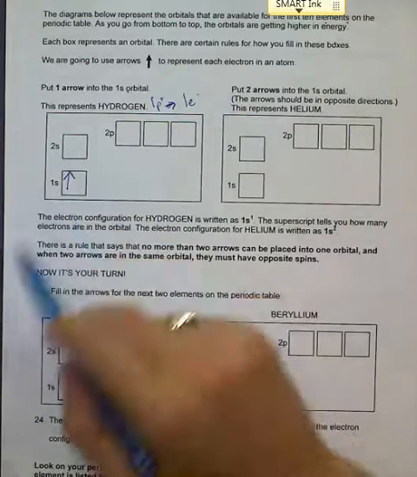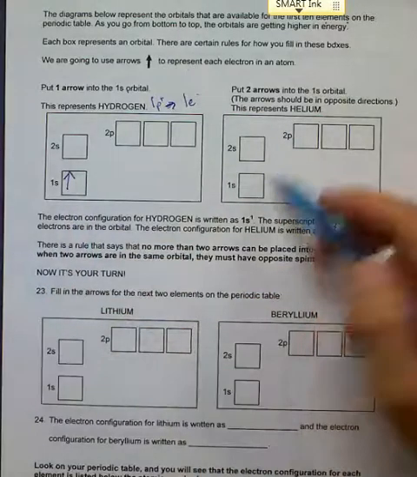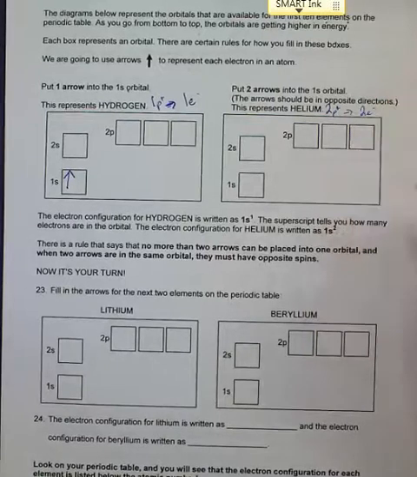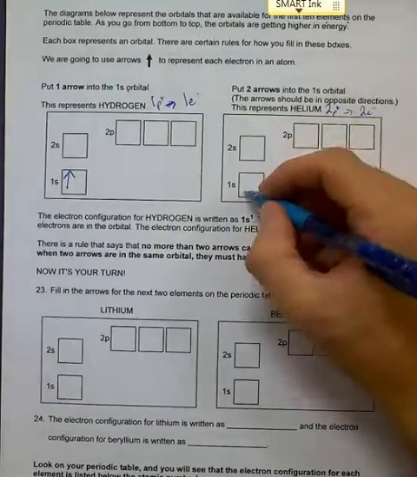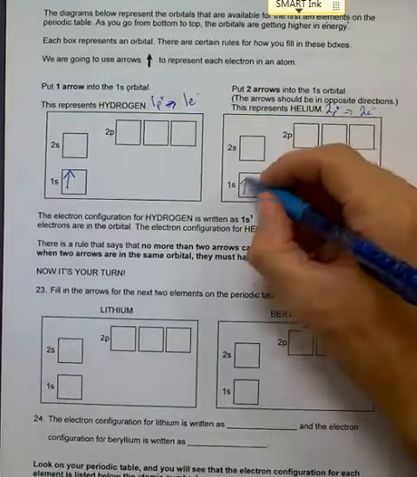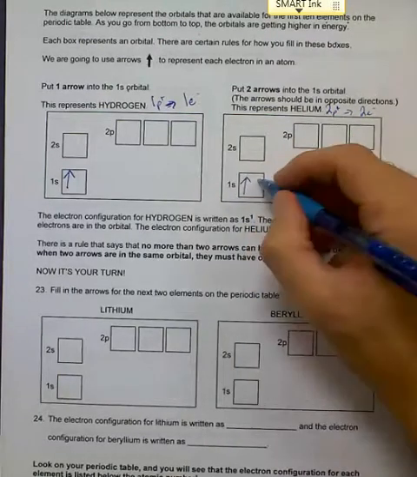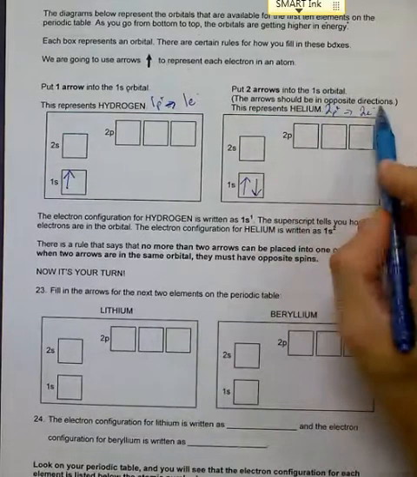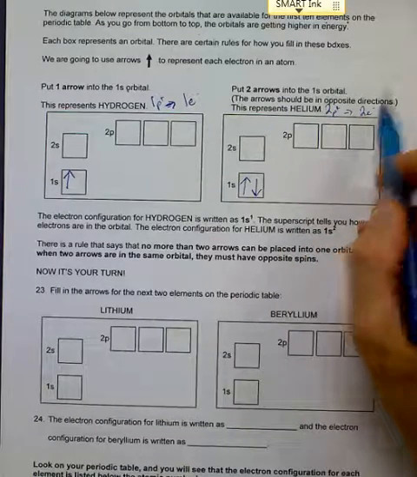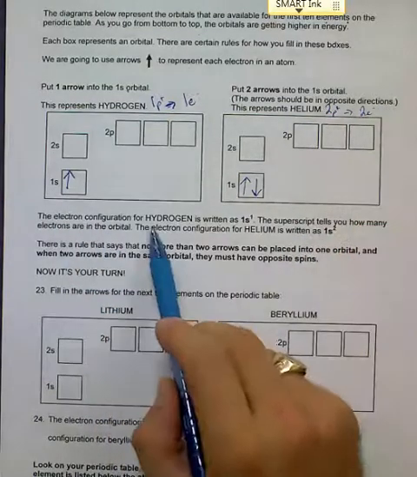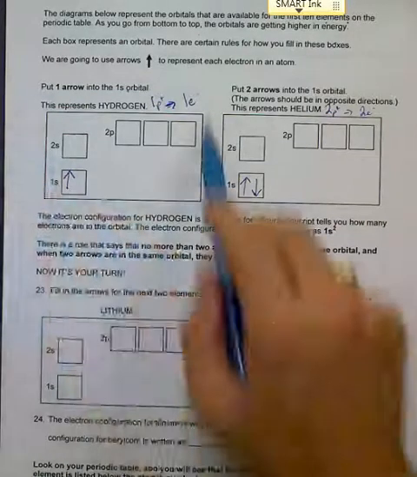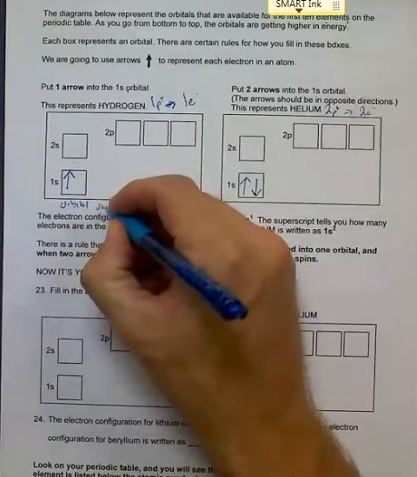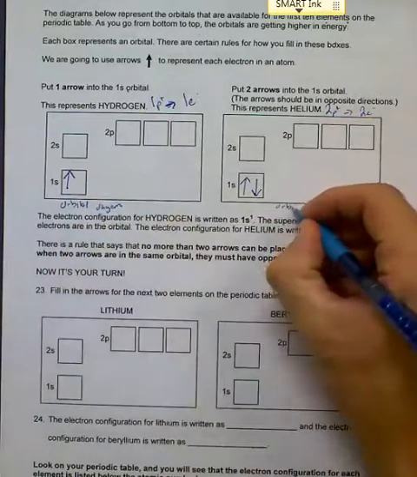Okay? Now, for helium, which has two protons, which means it has two electrons when it's neutral, we can go ahead and write in a 1s electron there, and we're going to put another electron there. We're going to find out why. The arrows should be in opposite directions. Now, come down here. The electron configuration is basically a way of taking this diagram. This is an orbital diagram. This is another orbital diagram.